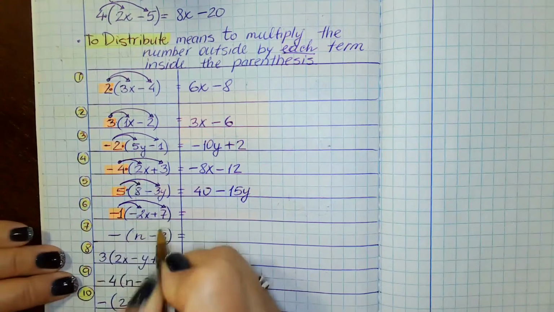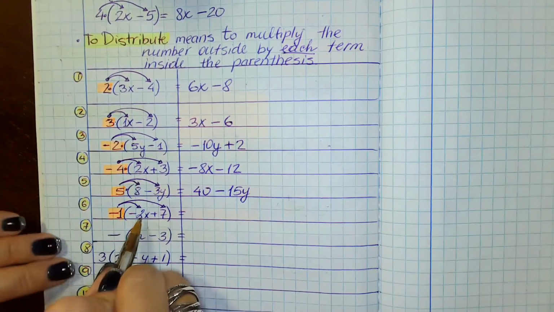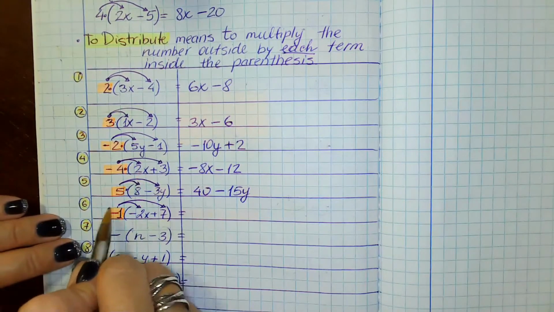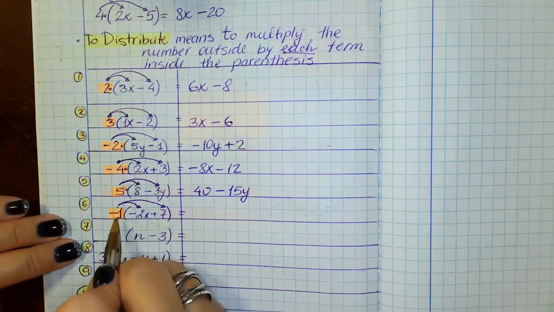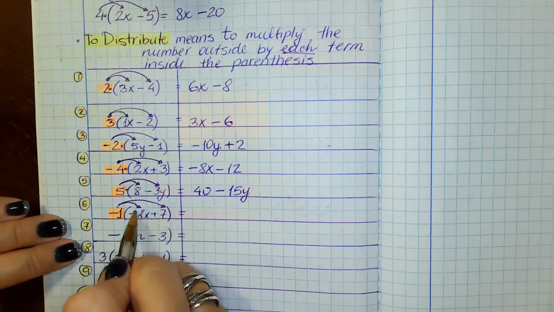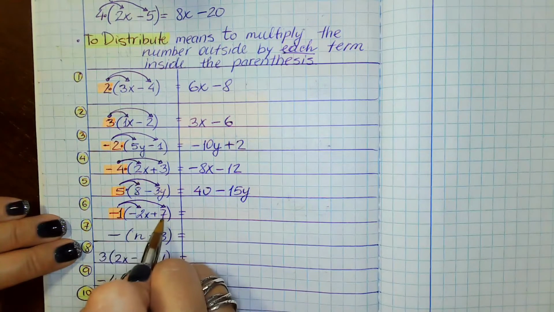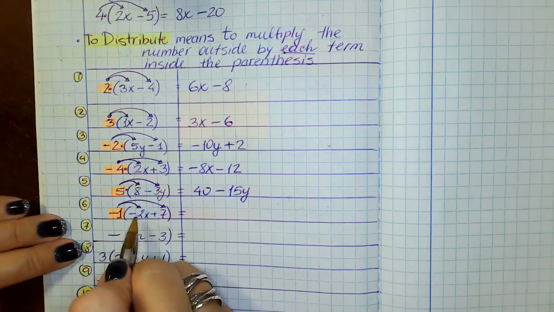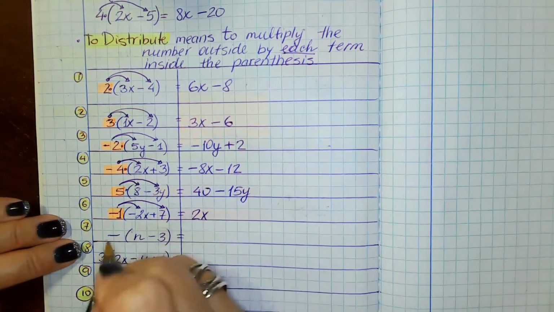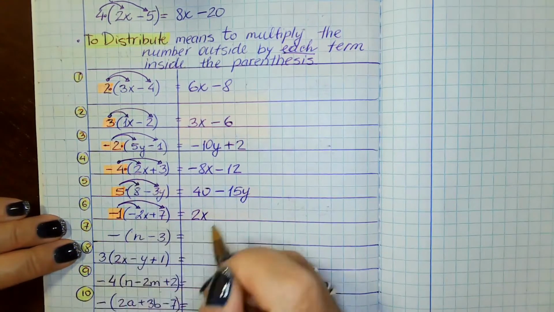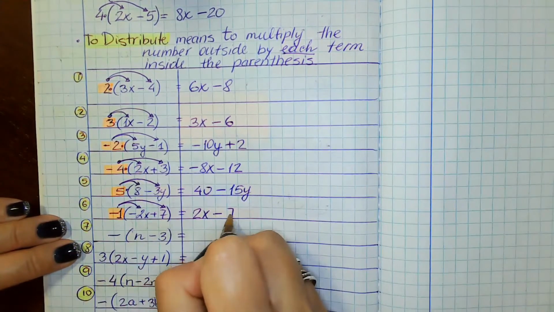First, negative 1 is multiplied by negative 2x, and then negative 1 is multiplied by positive 7. So multiply the number outside by each term inside. Negative times negative is positive 2x. Negative times positive will be negative 7.